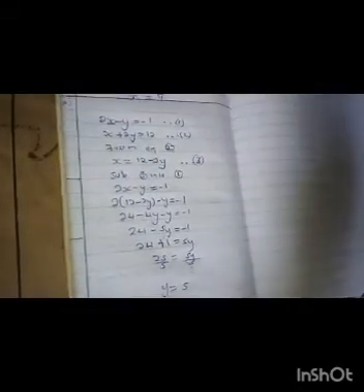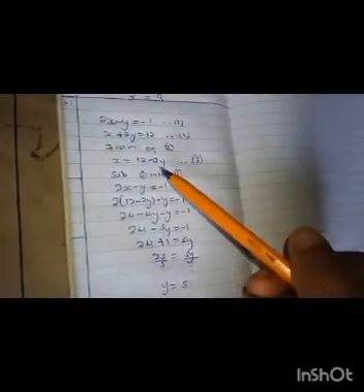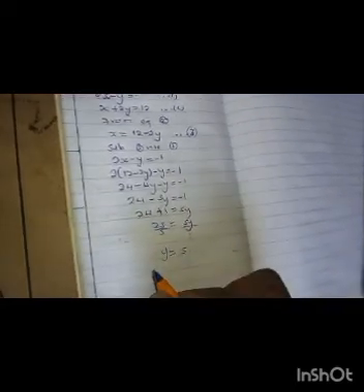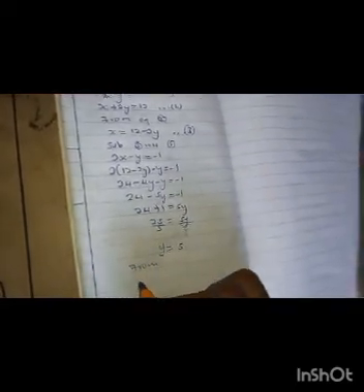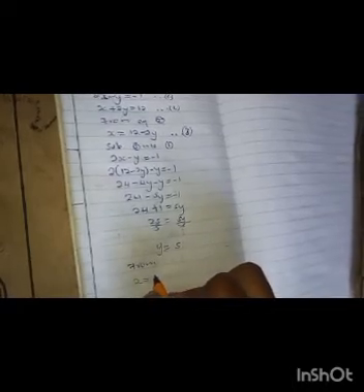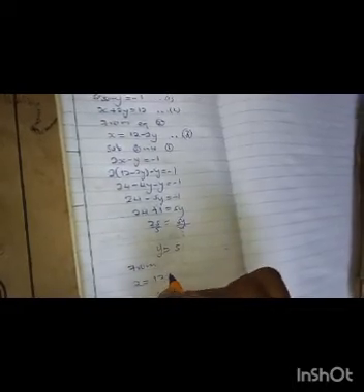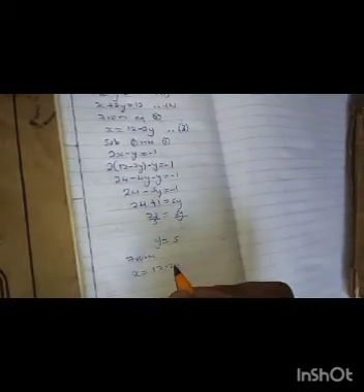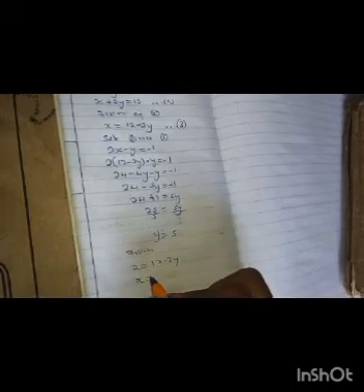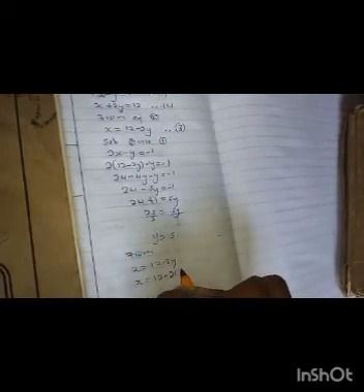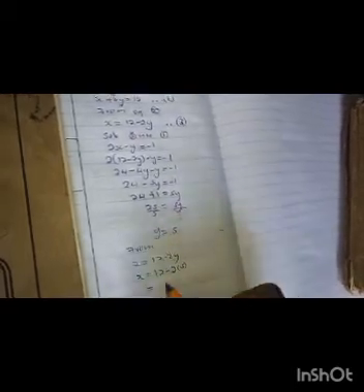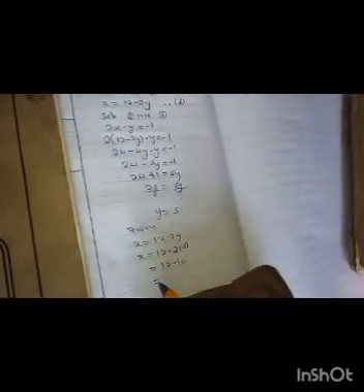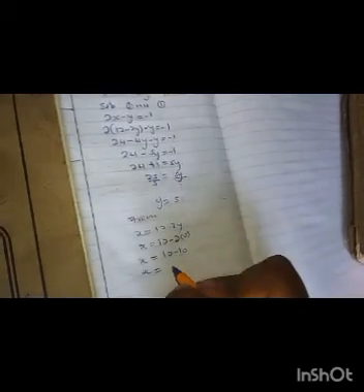So right now we only have our y. Let's go back to equation 3, because we've already made x the subject of the formula, which is x is equal to 12 minus 2y. We're going to substitute the 5 where there's y. x is equal to 12 minus 2 times 5, which is 10. Then our x is equal to 2.